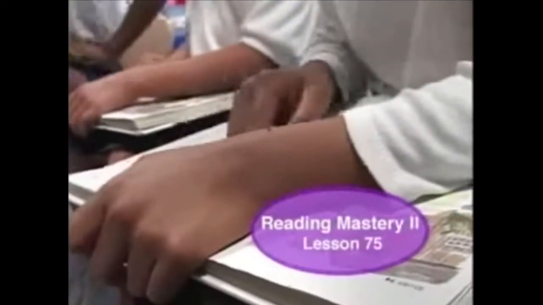Within a year, the more advanced groups of kindergartners are reading complex stories with understanding and expression.